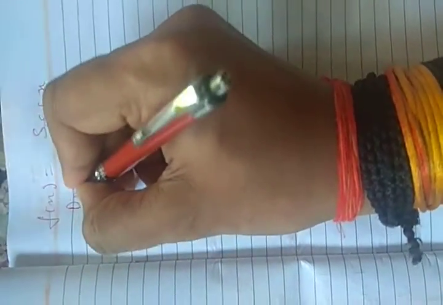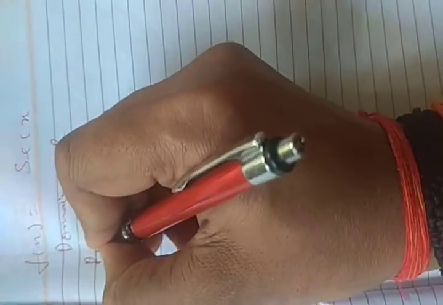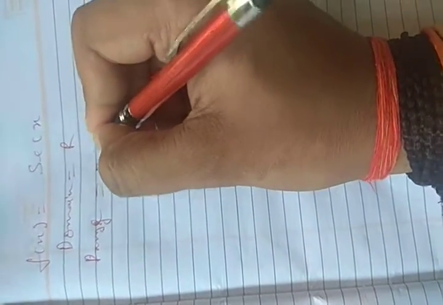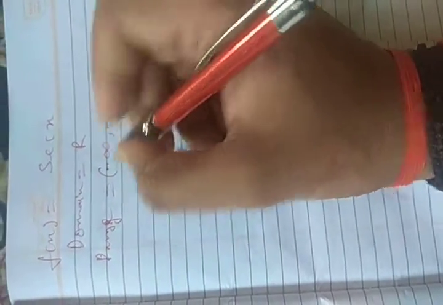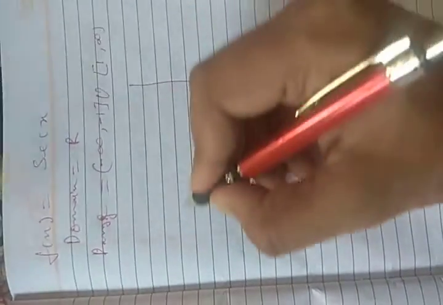Suppose the domain of the function will be R. We have to keep it in mind, and you need to study it with proper concentration. The domain of the function will be R, and about the range we can say that the range of the function equals minus infinity to minus 1, starting with the open interval and ending with the closed interval, union starting with the closed interval 1 to infinity. Infinity always has the open interval, and the curve will be like this.